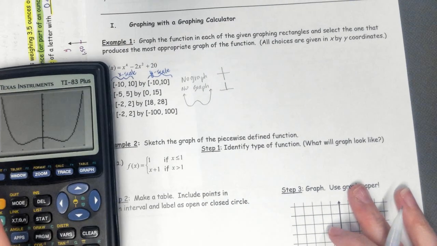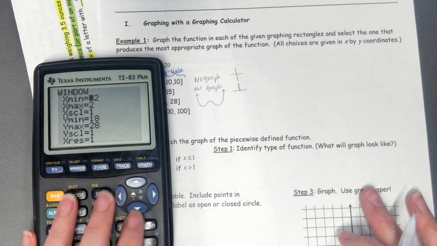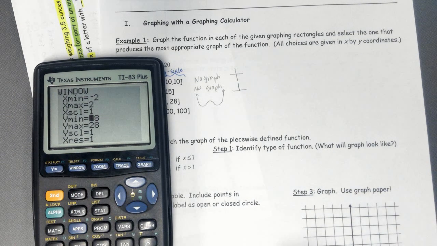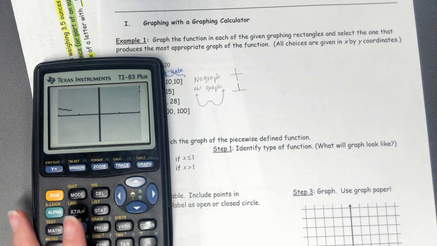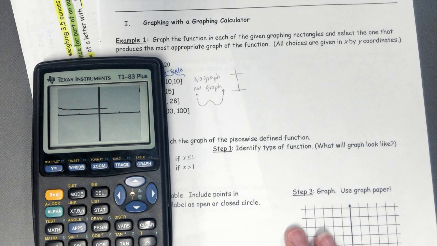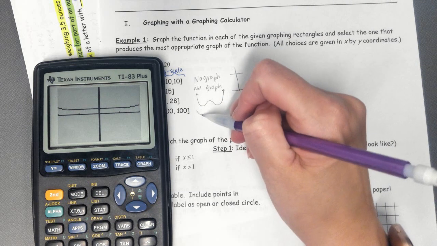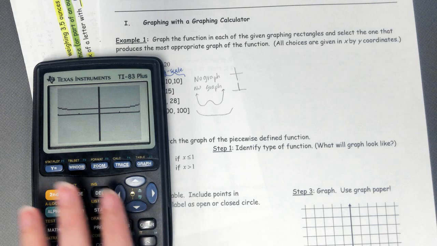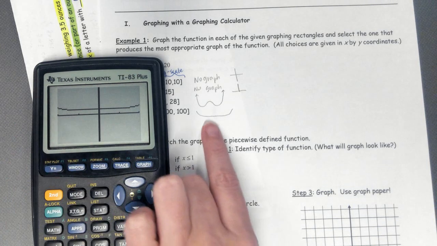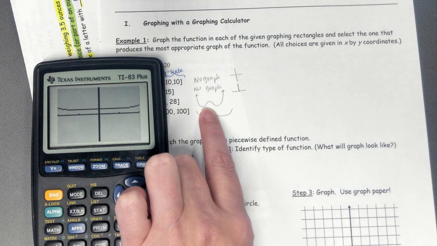Okay, and then this one you have the same x's, but now you're going from negative 100 to 100. So here you have like this U-ish shape, okay? That's because you're only looking at part of this graph, alright?